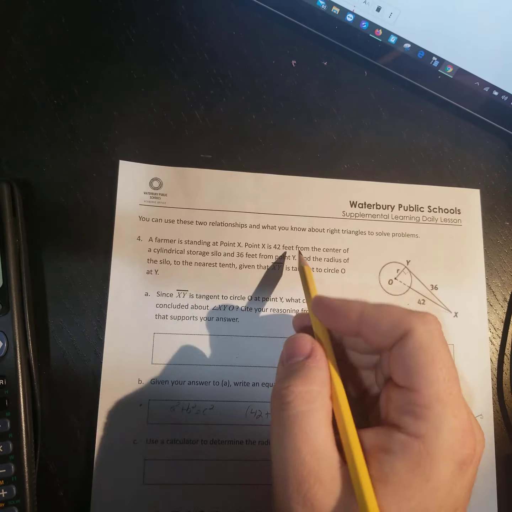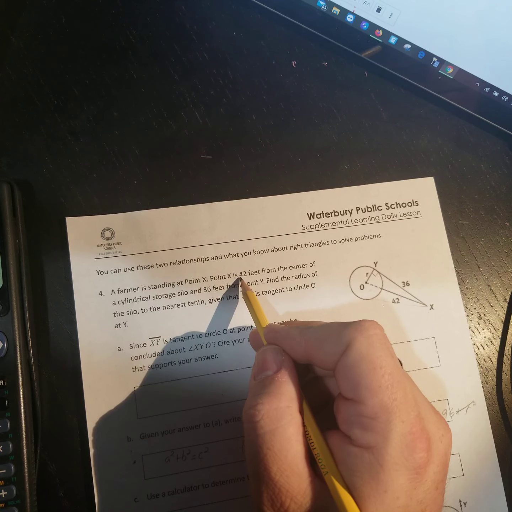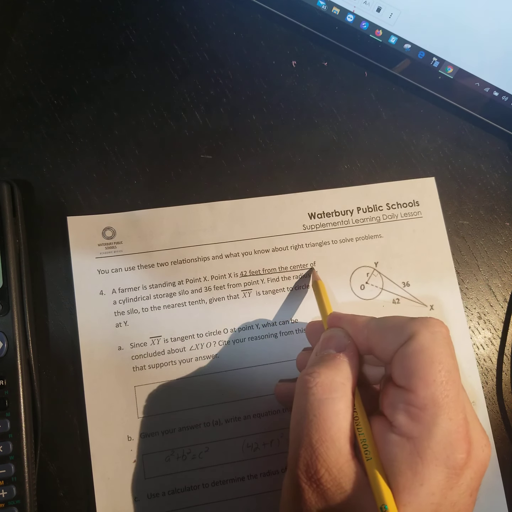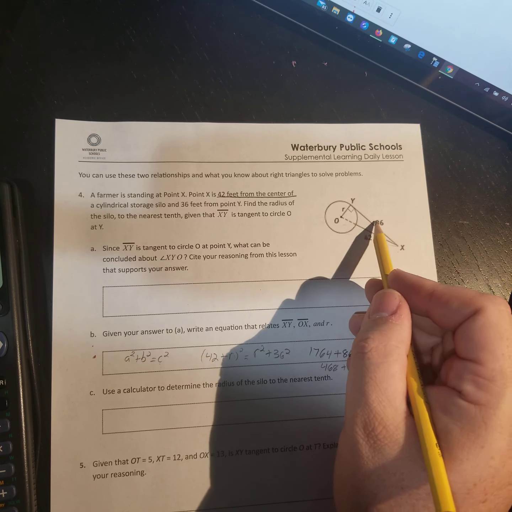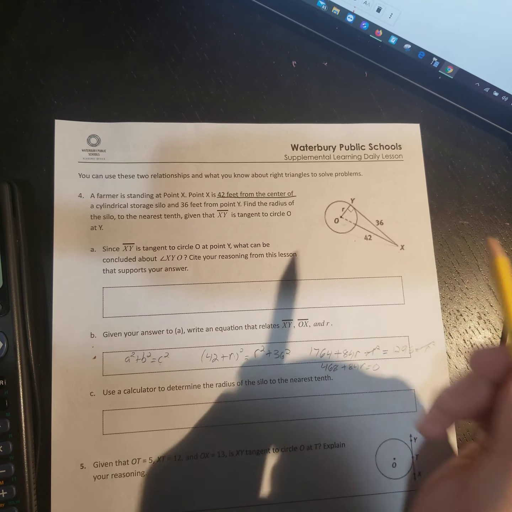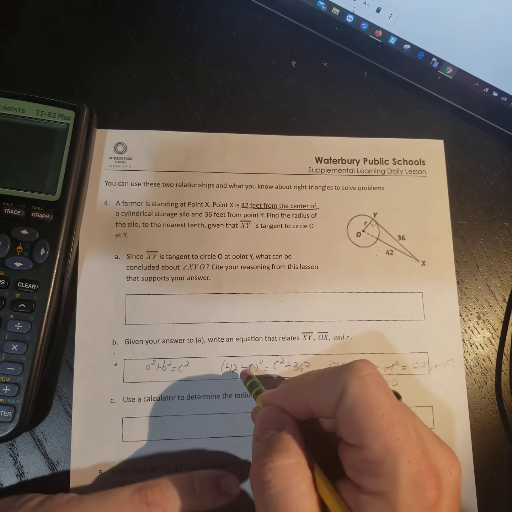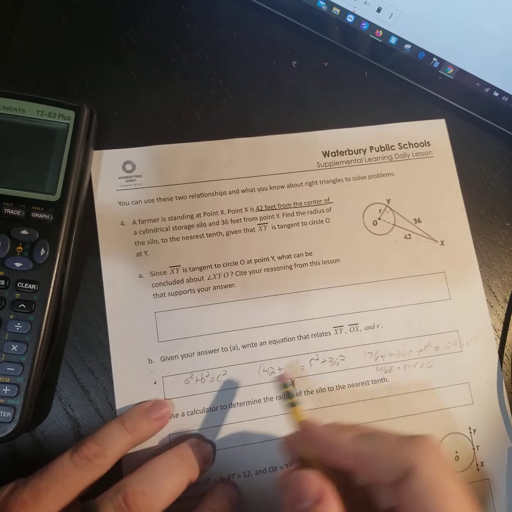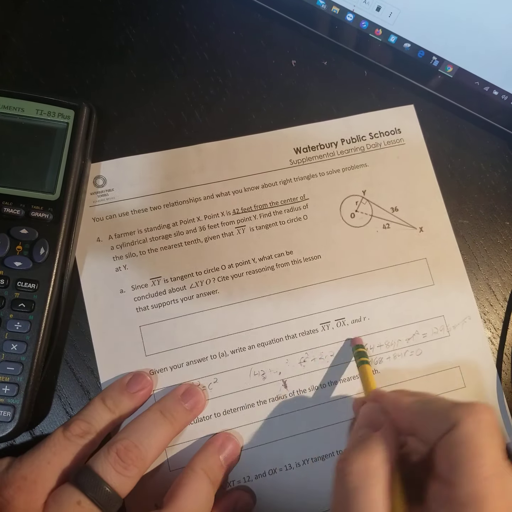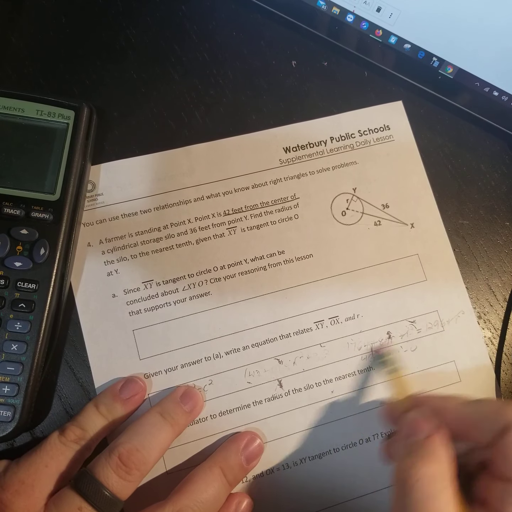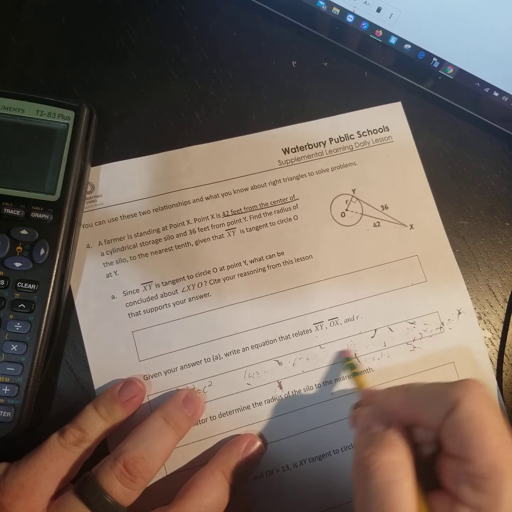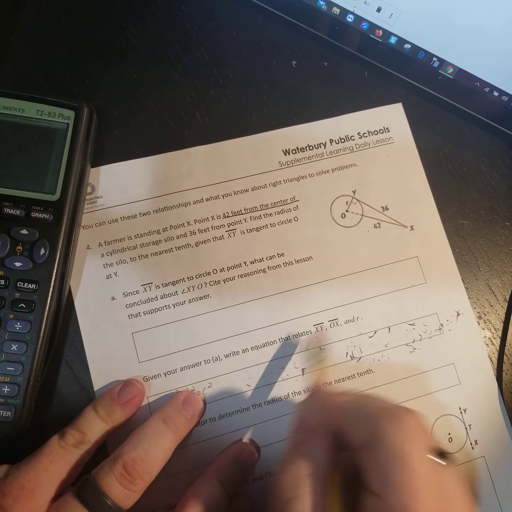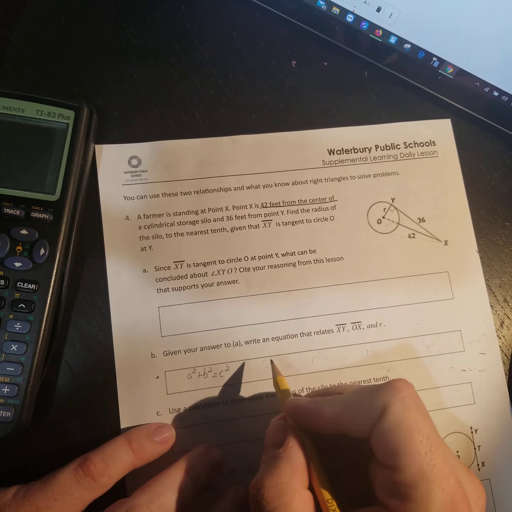Oh, here's where I went wrong. Read the problem, genius. 42 feet from the center, not 42 feet from the edge. 36 feet from the edge. 42 feet from center. So it's not 42 plus r squared. Wrong, wrong, wrong. Bear with me. My bad. Helps to read the problem, folks.